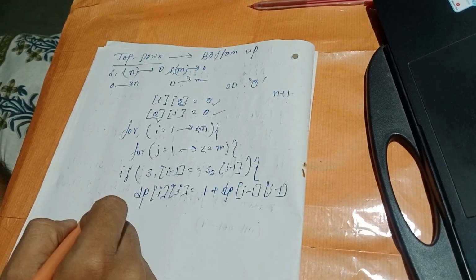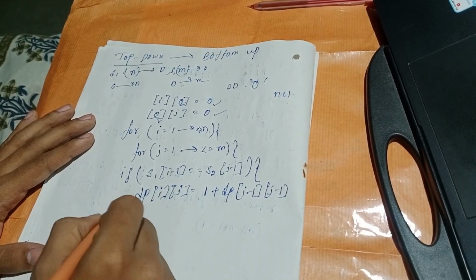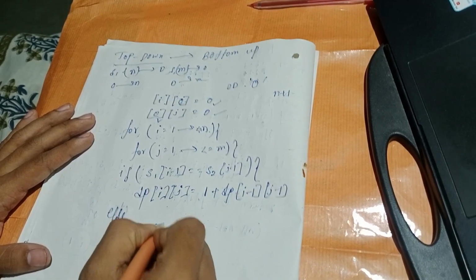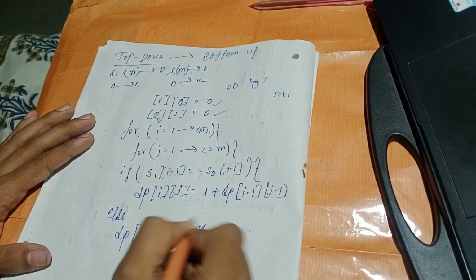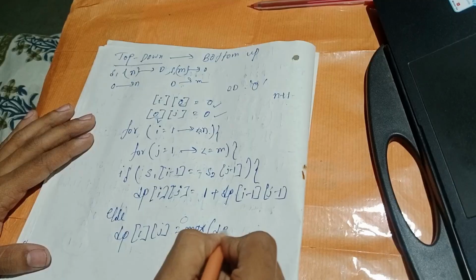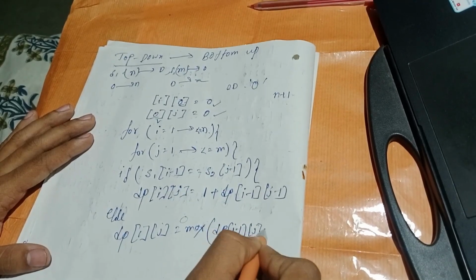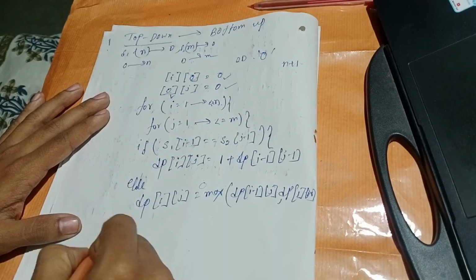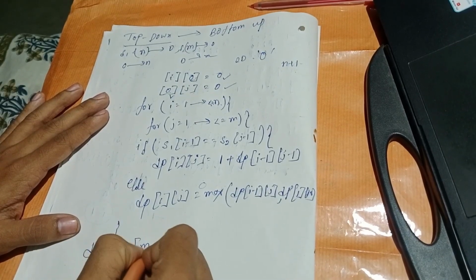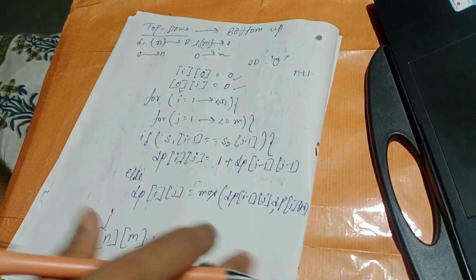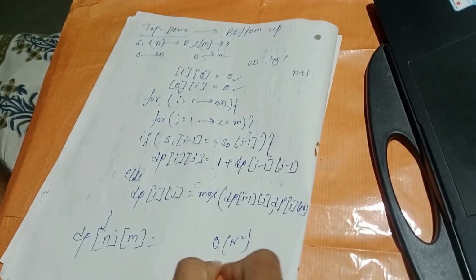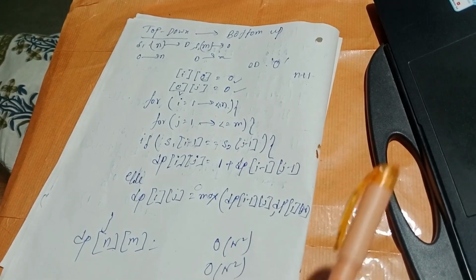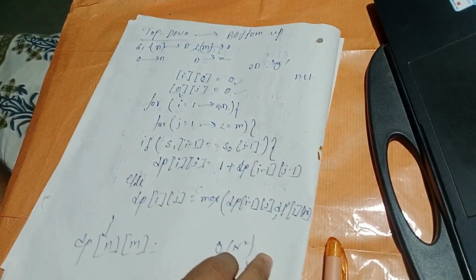Okay, and if not a match, then else you write dp of i j equals the maximum of dp of i minus 1 comma j and dp of i comma j minus 1. And lastly return dp of n comma m. That's it, this is my answer. So here time complexity is big O n square and space complexity is big O n square. It is also possible to do space optimization.